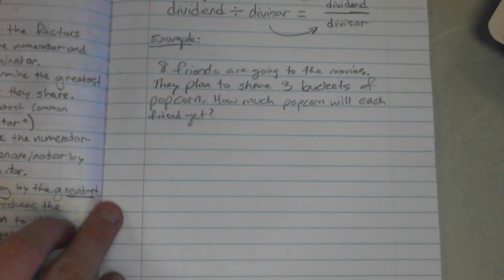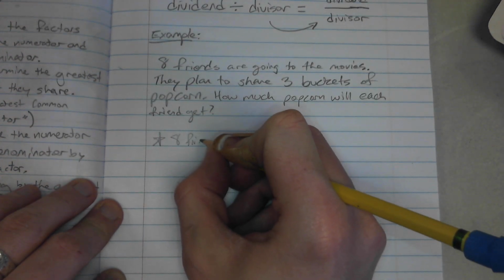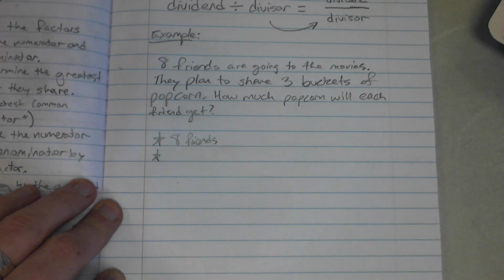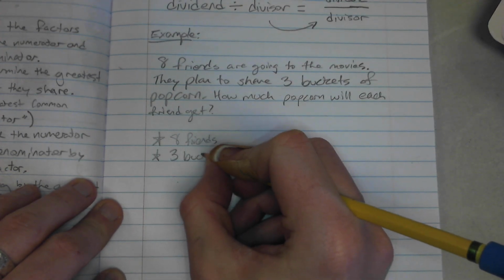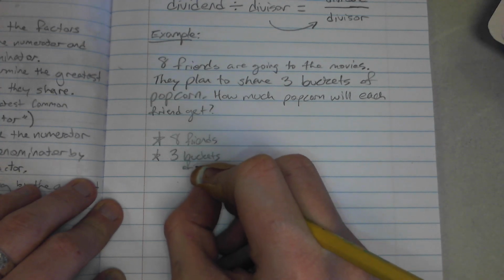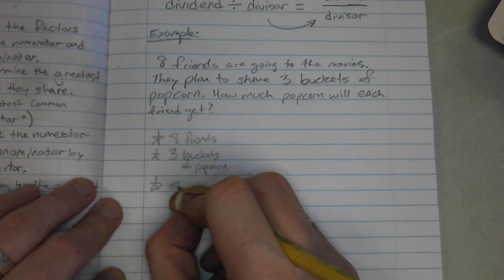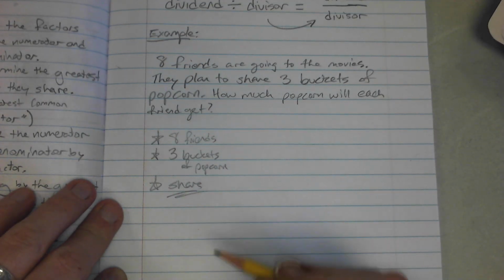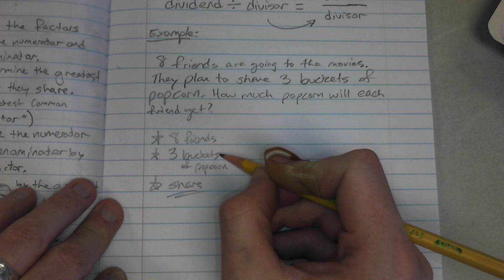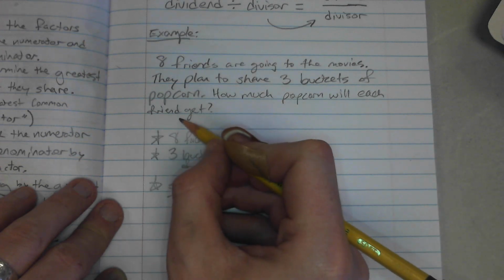So first, what do we know? Well, we know that there are 8 friends. We also know that there are 3 buckets of popcorn. We also know that they plan to share. So we should ask ourselves, what's being shared? Are the friends being shared, or the buckets of popcorn? The buckets of popcorn are being shared. How much will each friend get?